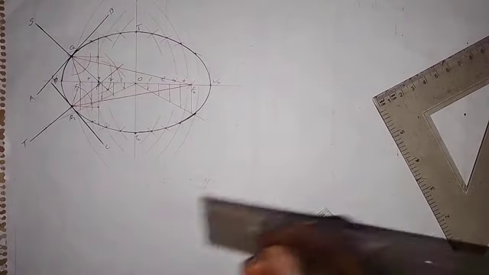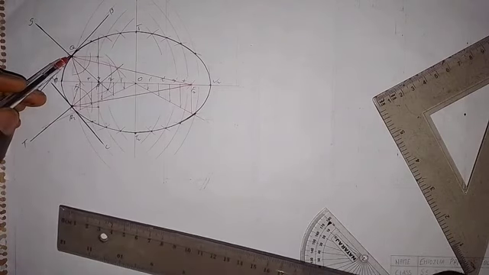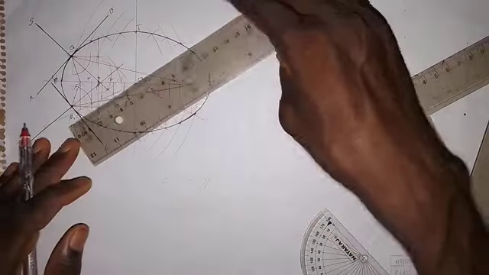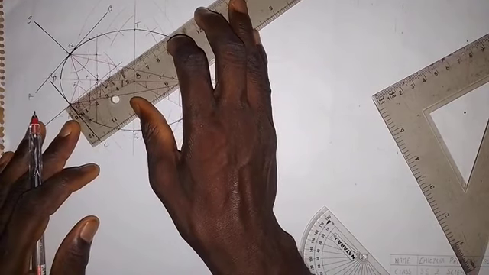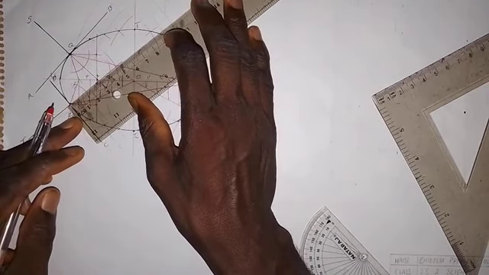The next thing we are going to do, the question says that we should measure PQ and PR. That's what the question says we should do, which is the last question. If I want to measure PR, from this point R here, I take these measurements.